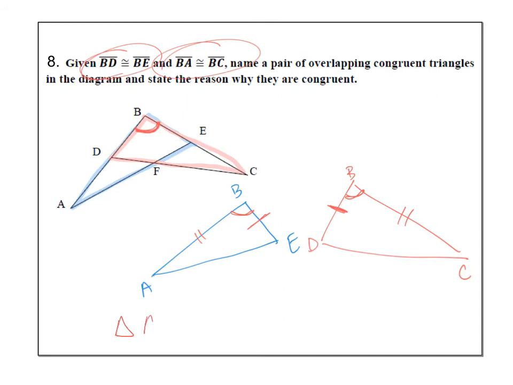Triangle ABE is congruent to triangle, and now I have to get the corners to match up here, so I think it's going to be CBD, and it's because of side, angle, side. So you can see I have a side from here, an angle, and a side, and they match up in both triangles.